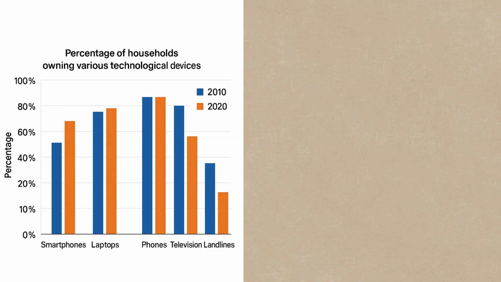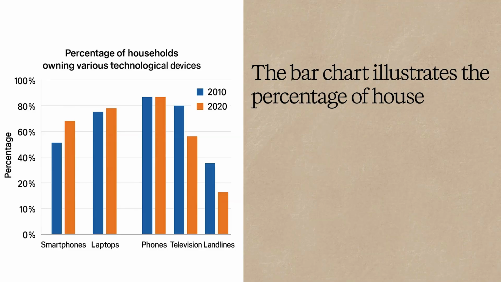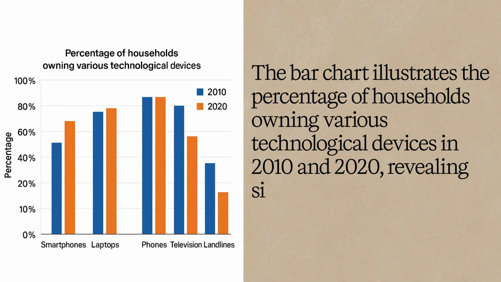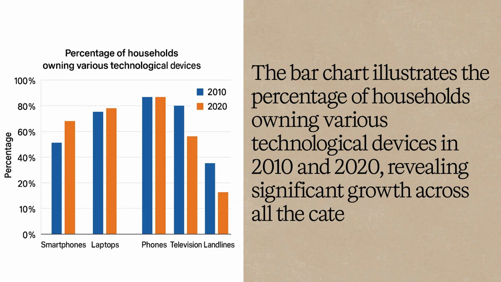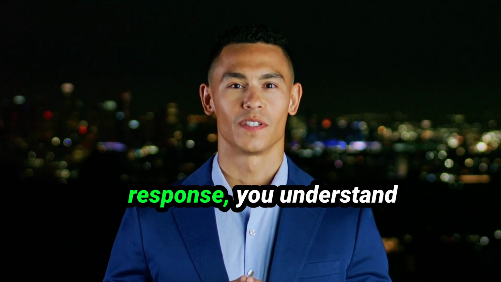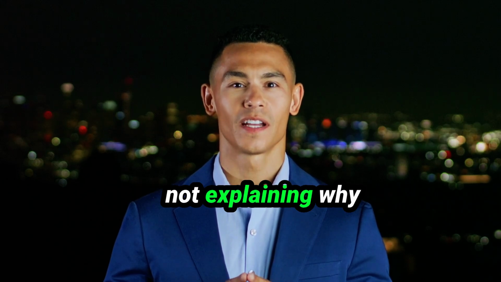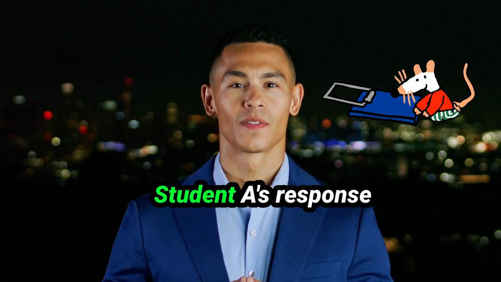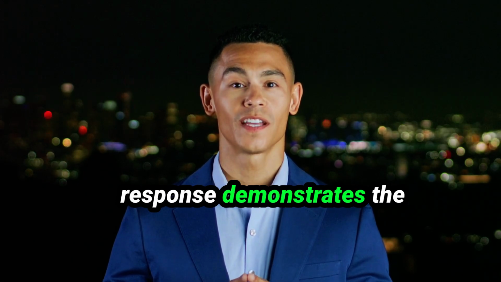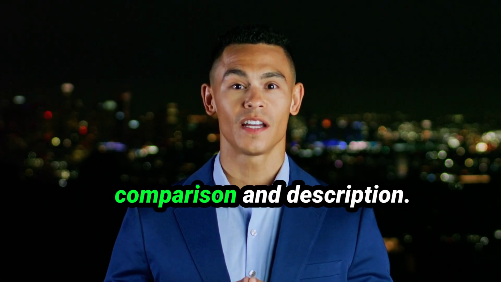Now let's look at Student B's response. The bar chart illustrates the percentage of households owning various technological devices in 2010 and 2020, revealing significant growth across all categories. You can pause the video or take a screenshot. If you chose Student B's response, you understand that bar charts are about comparing quantities, not explaining why those quantities exist. Student A's response falls into the analysis trap, while Student B's response demonstrates the precise skill being tested, which is accurate data comparison and description.